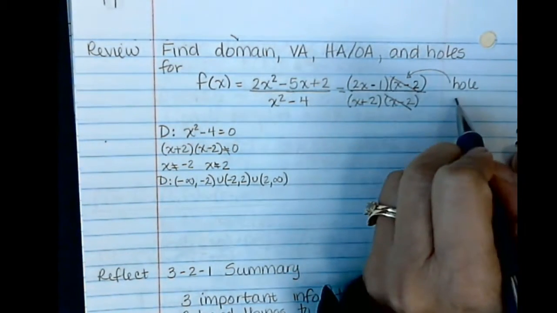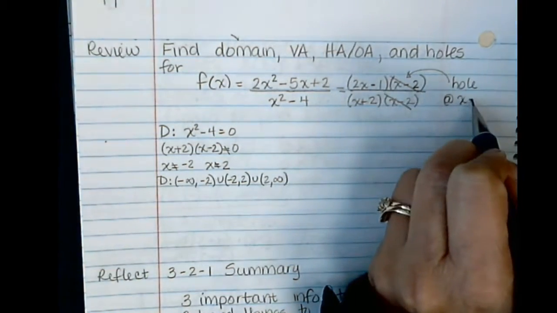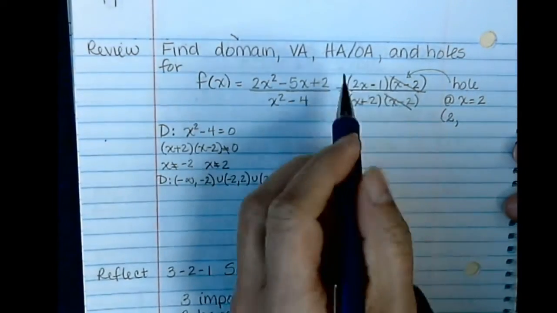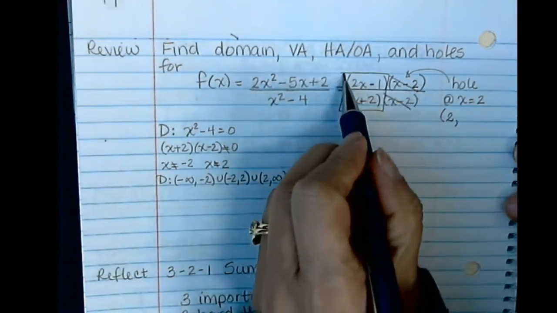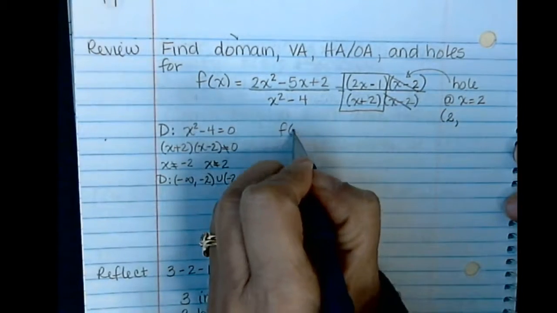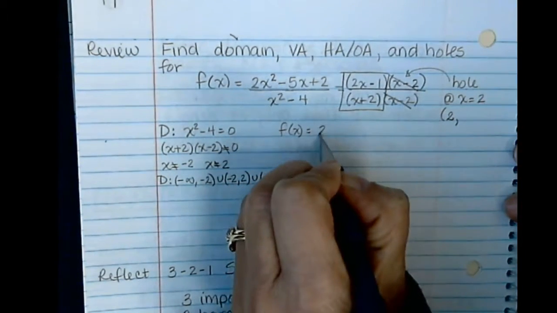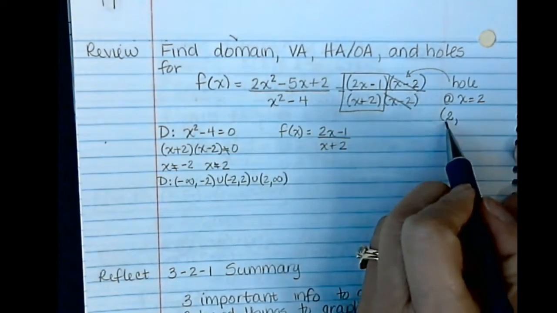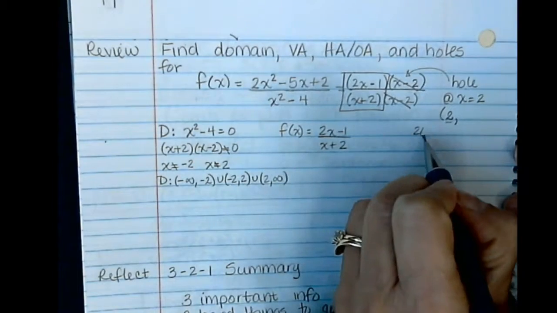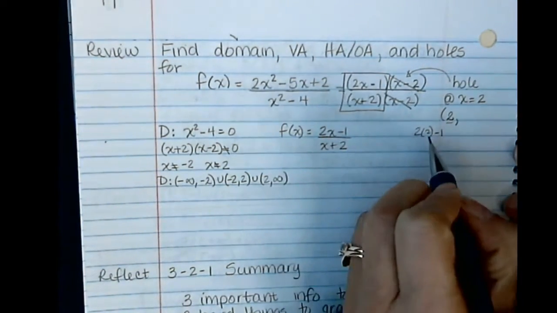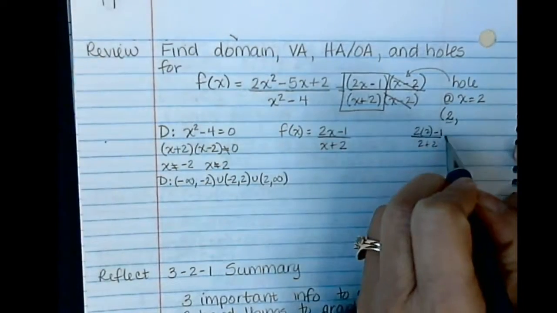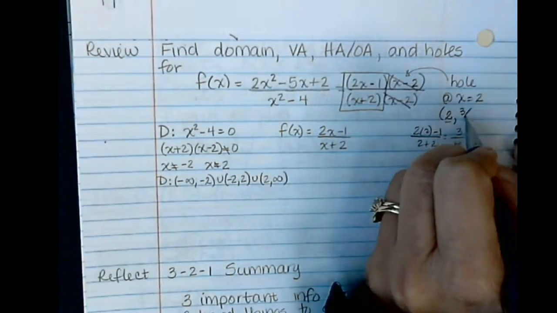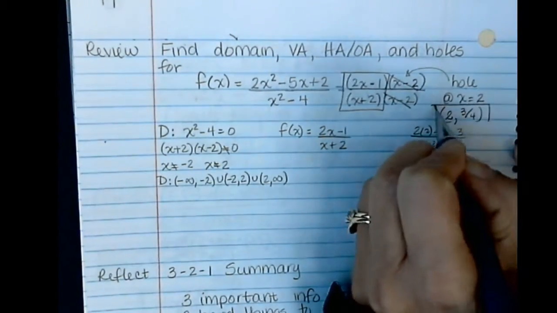In fact, we have a hole at the value when x is equal to 2. To find the actual point when x is equal to 2, I plug it into the remaining reduced form of f of x. So I'm going to write that down. Our reduced form is (2x minus 1) over (x plus 2). Plugging in x is equal to 2, I get (2 times 2 minus 1) divided by (2 plus 2). So at the top I have 3, at the bottom I have 4. So this is at the point 3/4. This is where the hole is.